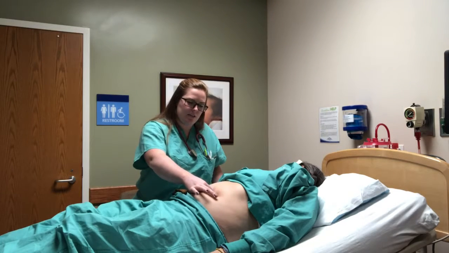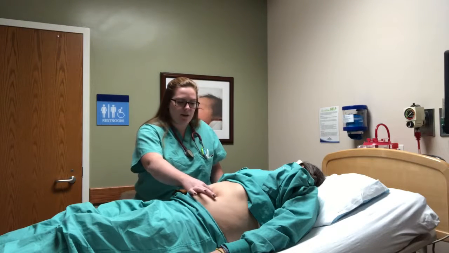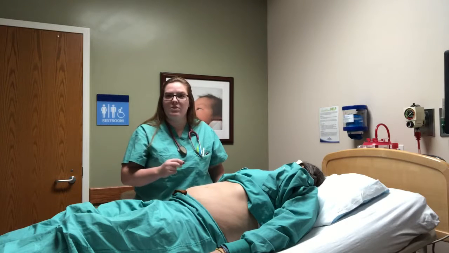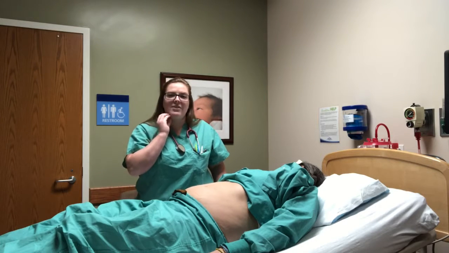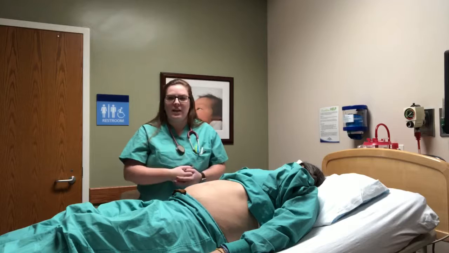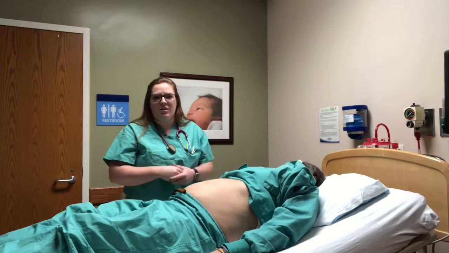I need to shift in a little bit. And Kimmy's aorta is about 2.5 centimeters, which is normal. 2.5 to 3 centimeters for an aorta is normal. If it's wider than that, it could indicate an aortic aneurysm or some other complication.